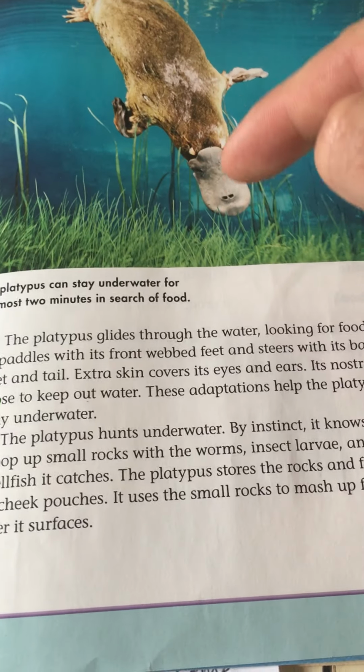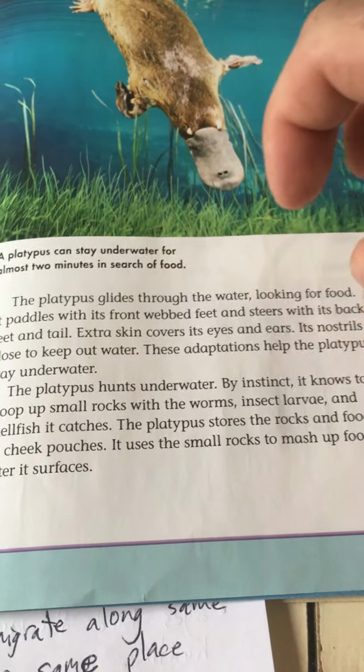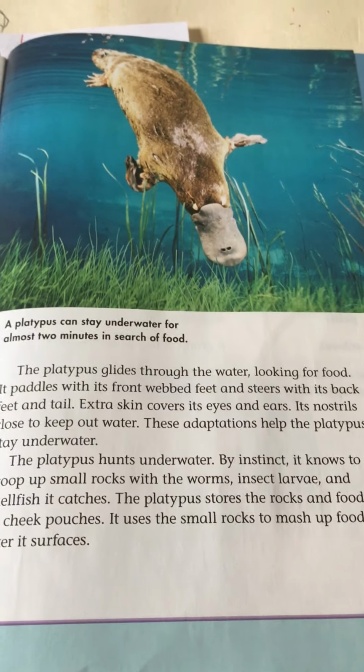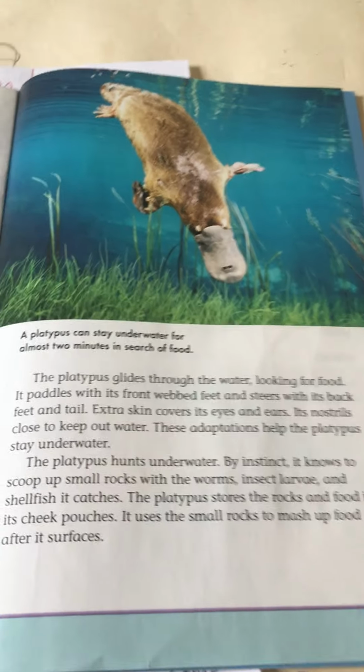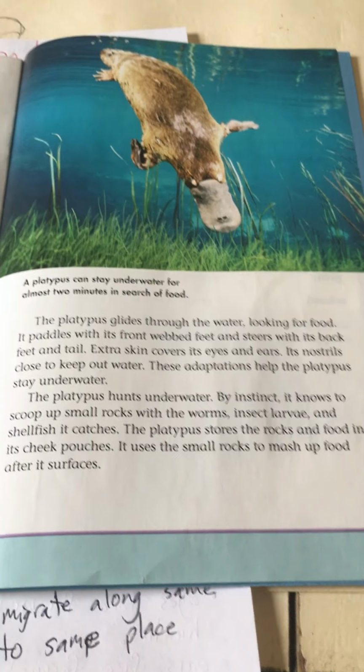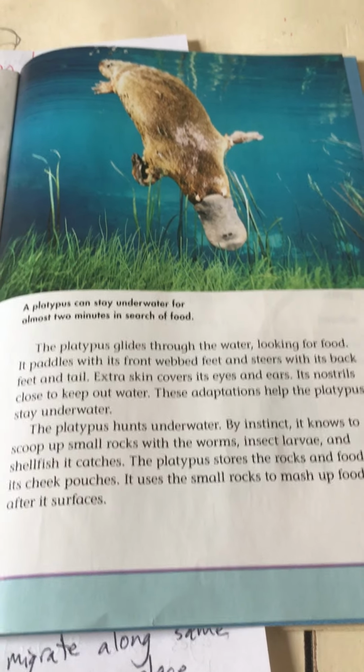So basically, it will come down and swim. It will grab rocks, and it will grab other things that are there, along with the worms and the other things that they're eating, and it will keep the rocks in its cheek, and then it swims up, and it uses those rocks that it keeps in its cheek pouches. It uses those rocks to help smash up the food that it found, right?